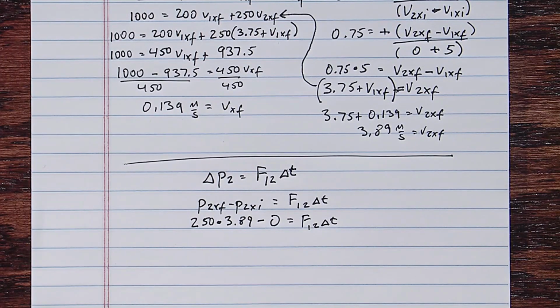We know that car 1 was moving at 5 meters per second, and during the collision it could only have moved about the distance of its bumper.